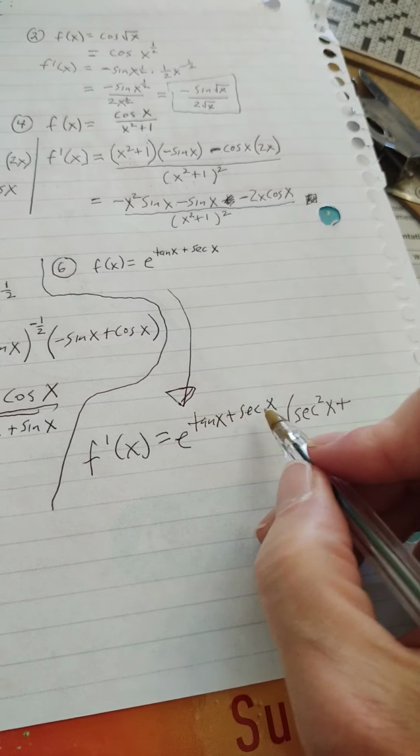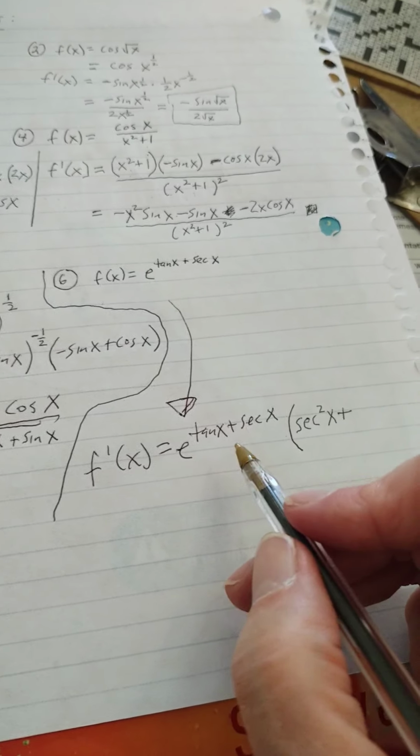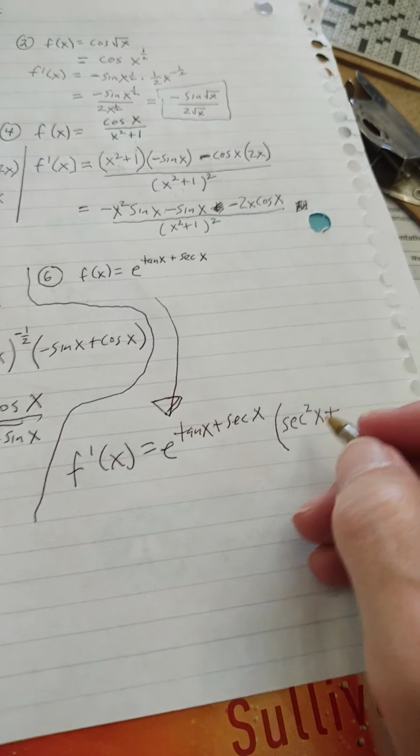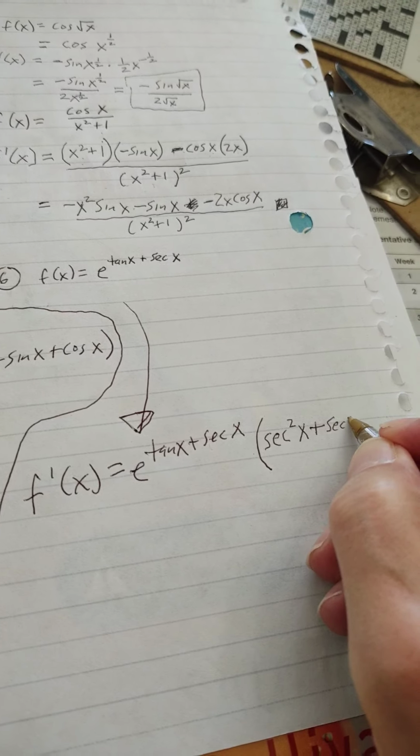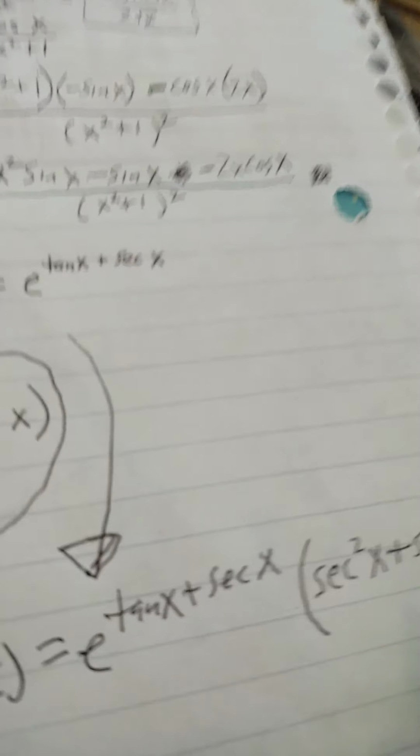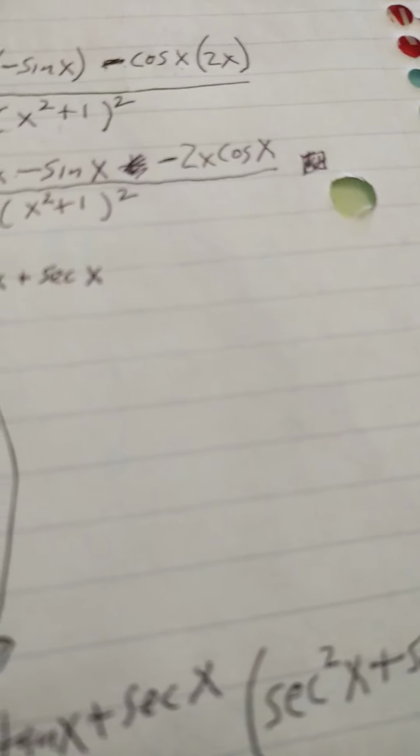Plus, because the derivative of a sum, you just use the sum rule. It's the sum of the derivatives. The derivative of secant x is secant x tan x. Secant x, let me just write this down. Tan x.